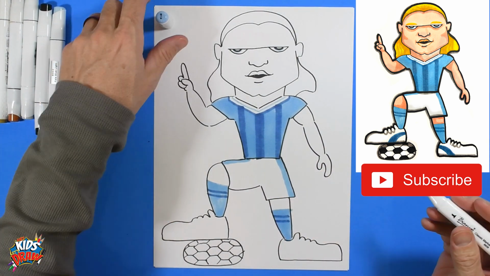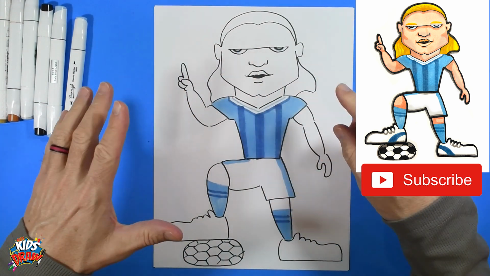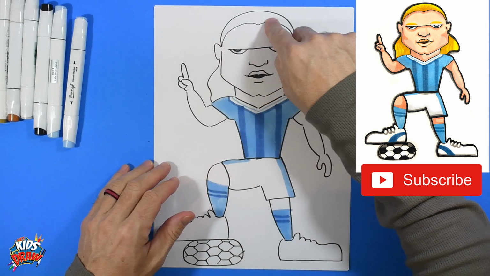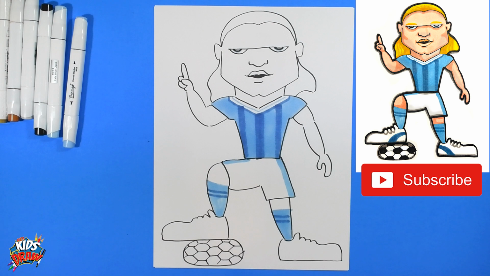We should be good. So what we're gonna do is, we kind of blocked it in for you. We're gonna do a light flesh color. Erling Haaland has light flesh, blonde hair, and we'll color the soccer ball in, and that's basically it.